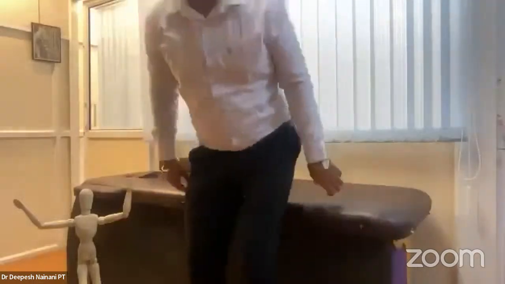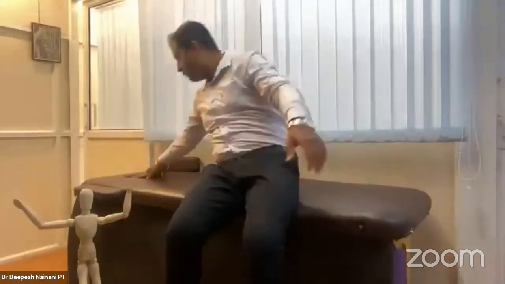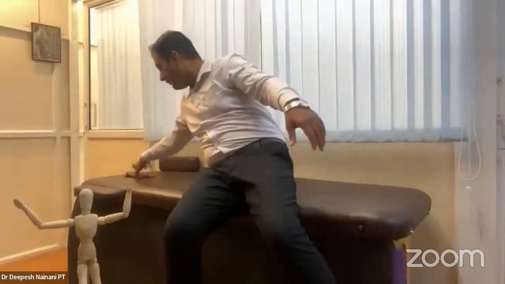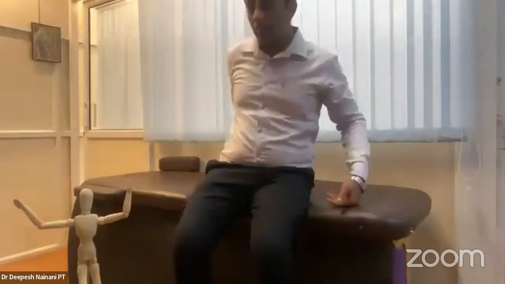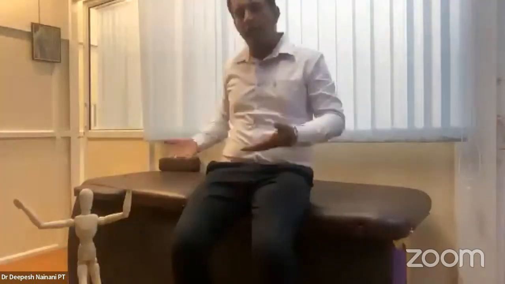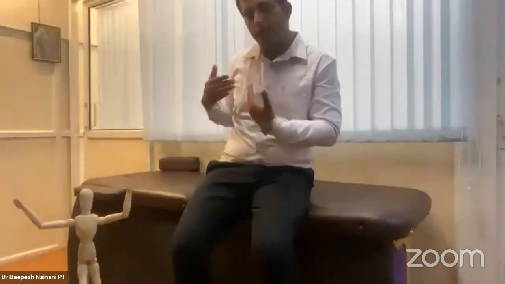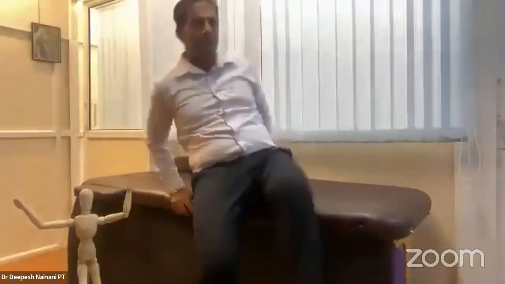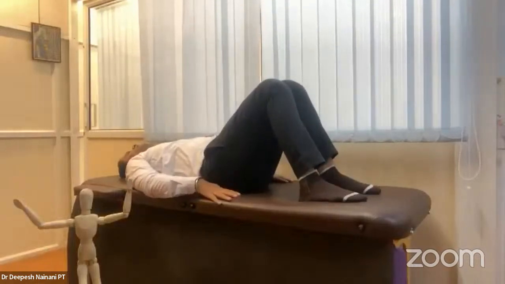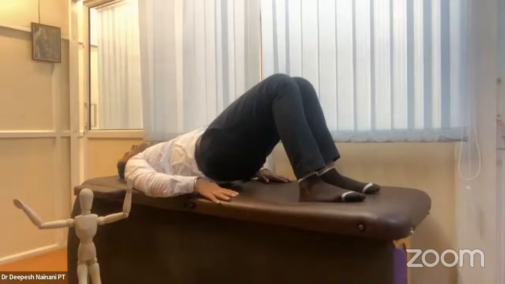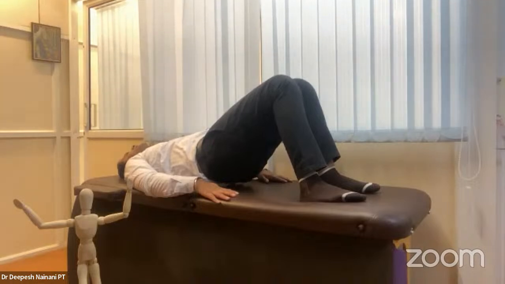Now we will see the second exercise. It is in the supine position. First was on your stomach, second is on your back. As we lifted our back before, that was our extension regime. Now we will lift our back in the supine position, like this. 1, 2, 3, 4, 5, 6, 7, 8, 9, 10.